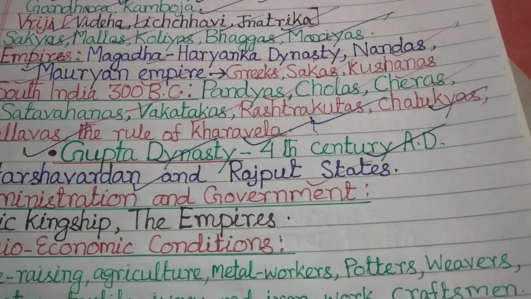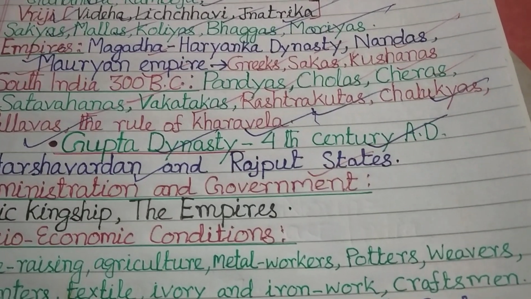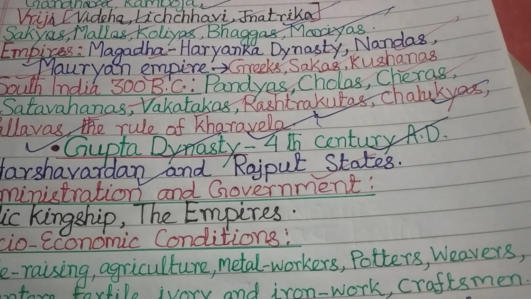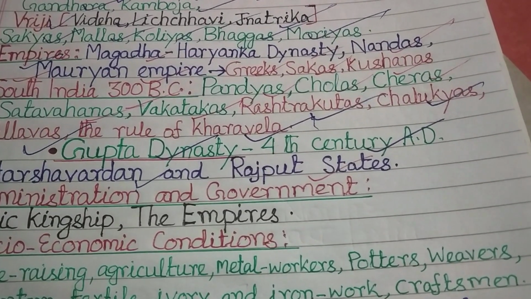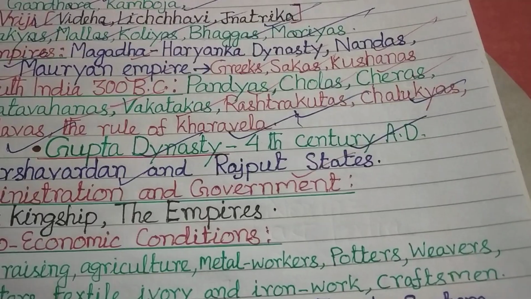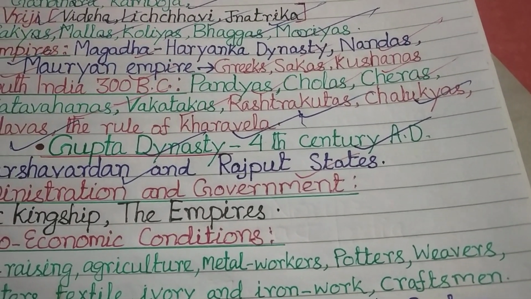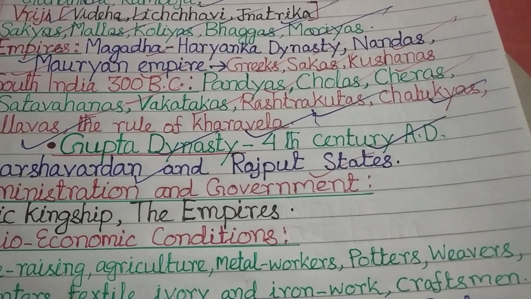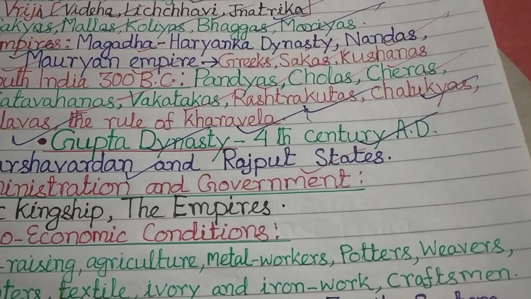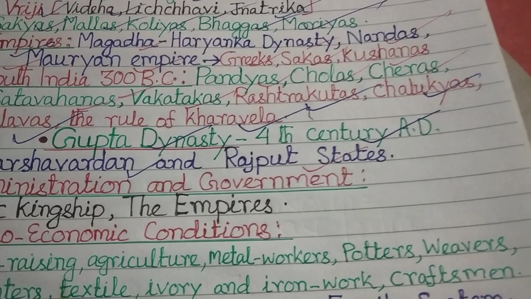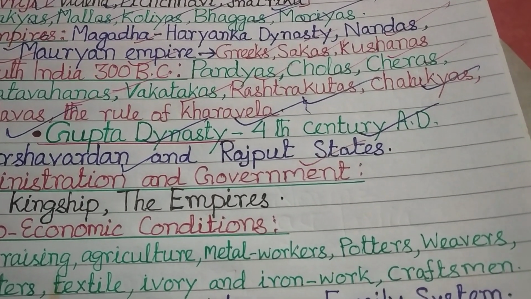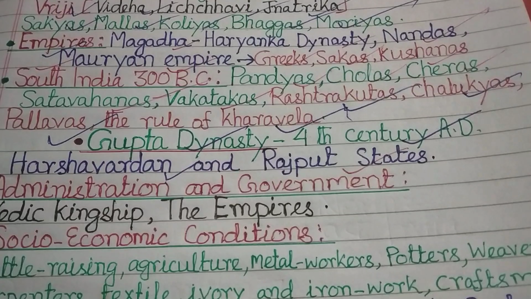Then we discussed the first most important Indian empire developed in Magadha under the Haryanka dynasty. Then the dynasty established by the Nandas and finally the Mauryan Empire, and how after the end of the Mauryan Empire came the Greeks, the Shakas, the Kushanas.